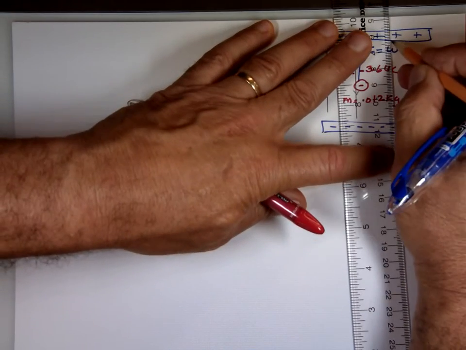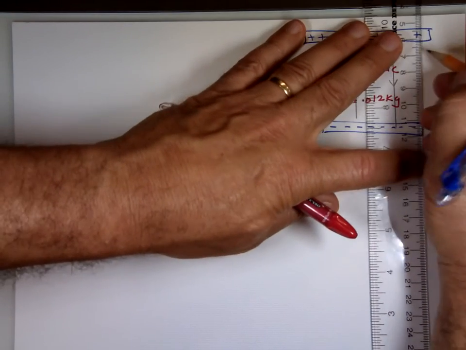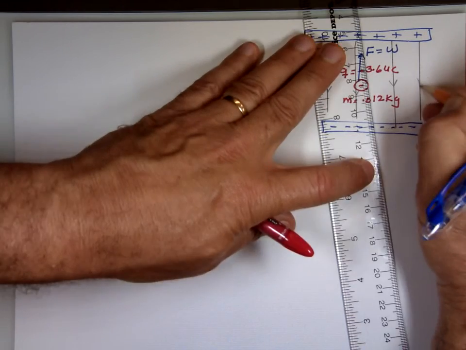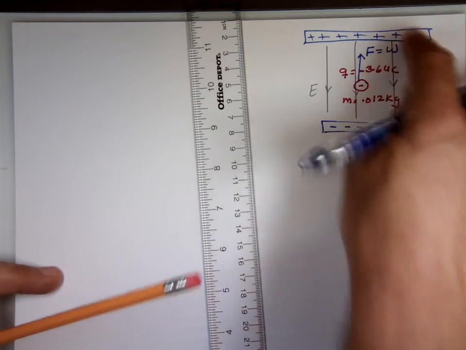Again, the field is based on if you put a plus charge, which way the plus charge will go in that direction. The fact I'm putting a negative charge is going to move backward.